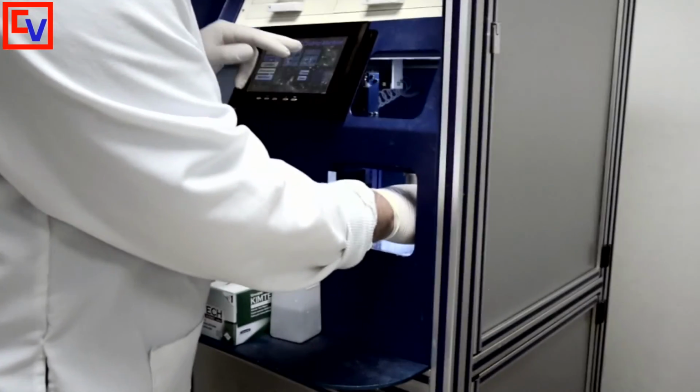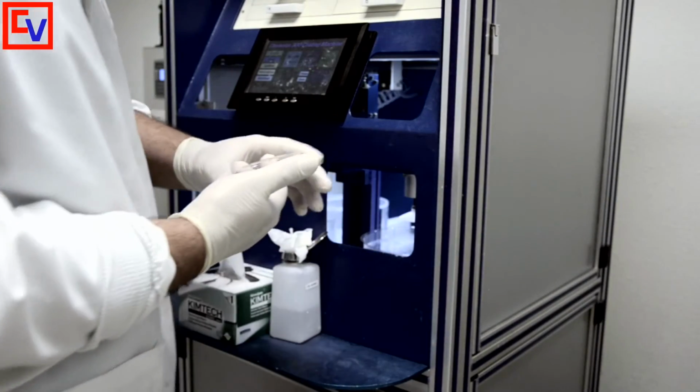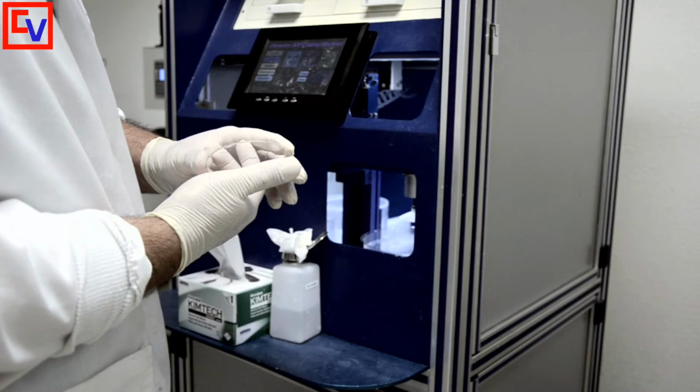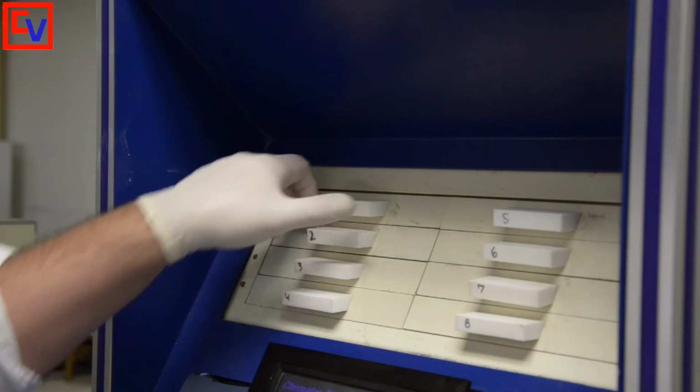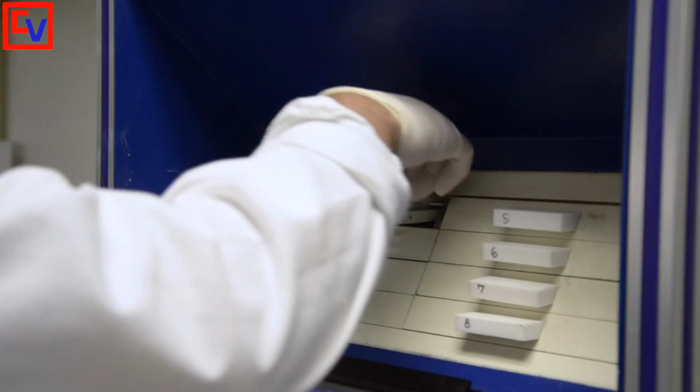So once your lens is finished, go ahead and take it out and inspect the AR, make sure the AR is good. And once you inspect it and it looks good, you go ahead and you put it for curing.